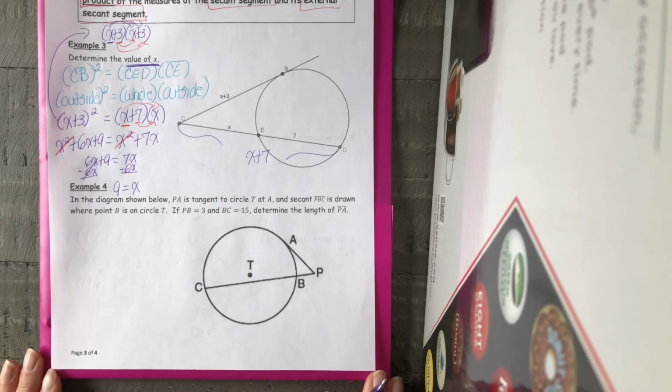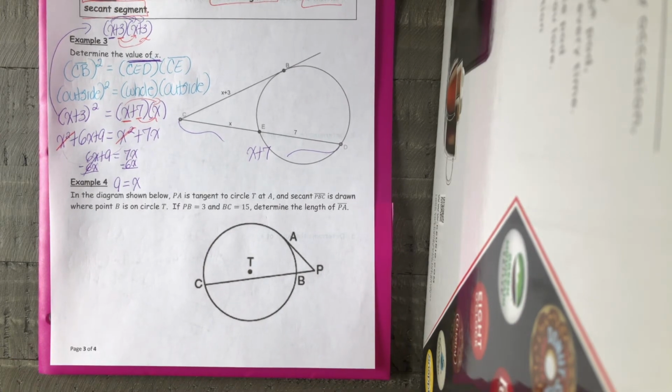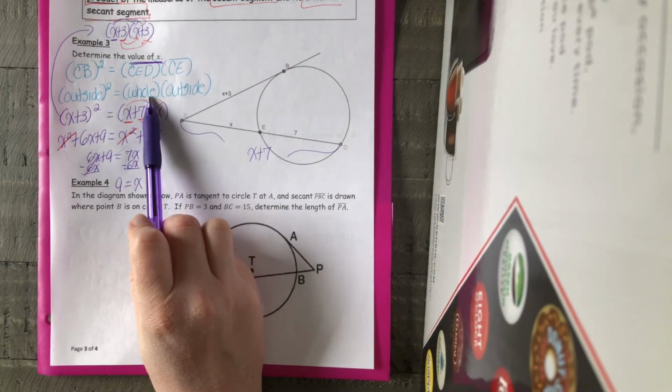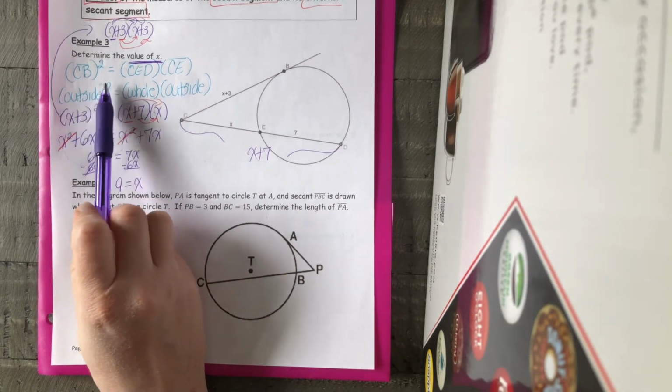And now example 4 is you trying to decide what formula you should be using to solve this question. All right, so there's 3 formulas you've learned. Piece times piece, piece times piece. Outside whole, outside whole. And then the last one is what we just worked on. Outside whole, but then it's just multiplied with the outside squared.